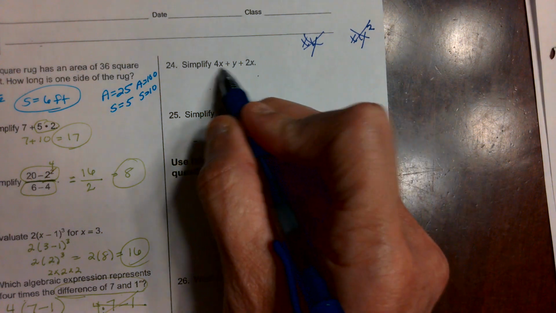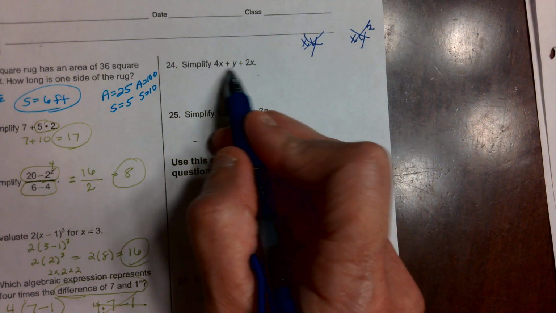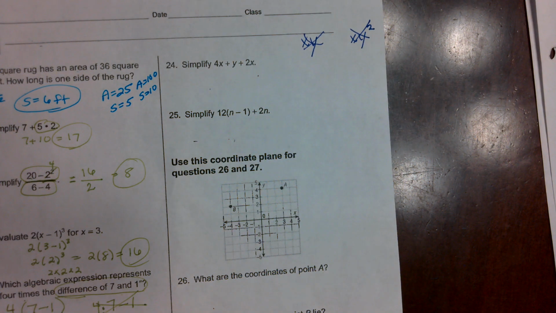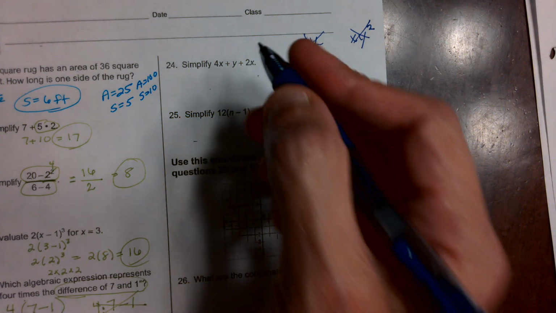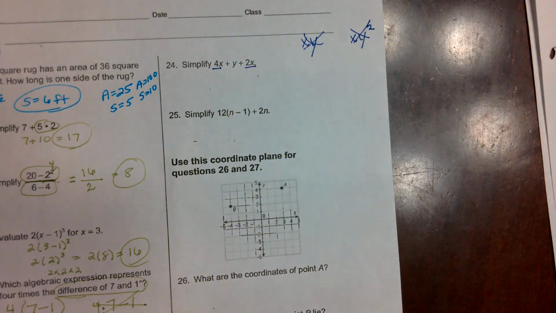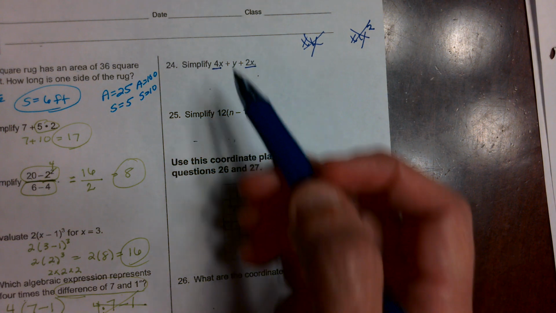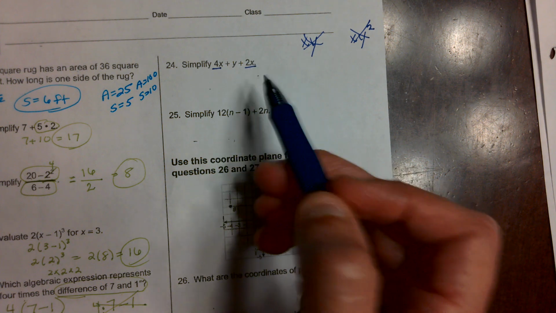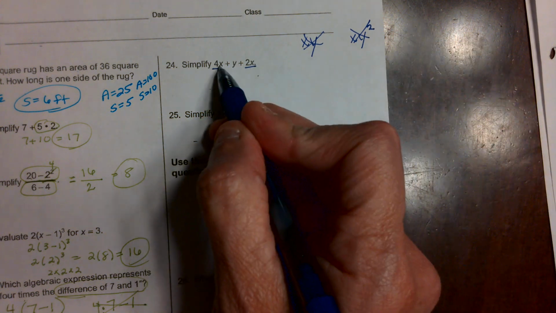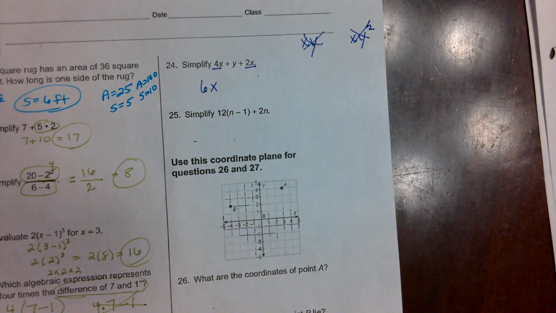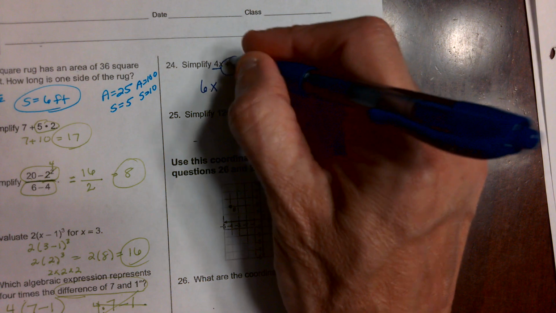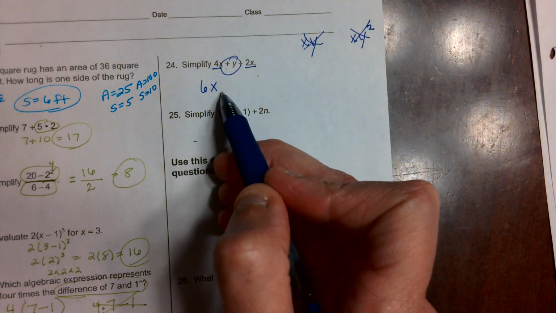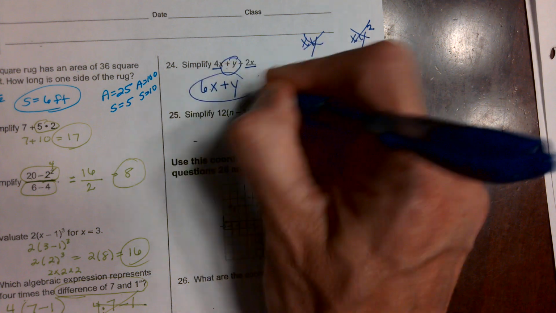Okay, so I have how many terms here? 1, 2, 3 terms. Are there any like terms? Yes, there are like terms. We've got 4x and 2x. So we can combine 4x plus 2x. Now you don't lose the x. It's like saying 4 apples plus 2 apples. I don't say I have 6. I say I have 6 apples, right? 4x plus 2x, I have 6 x's now. And this, there are no like terms, so I do put the plus. I don't just write y here. I put plus y. One moment, please.